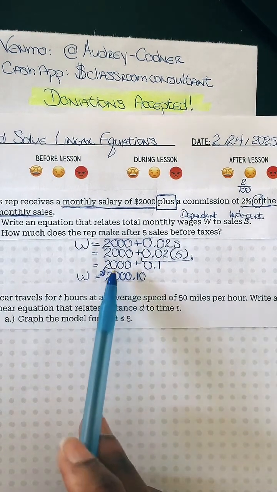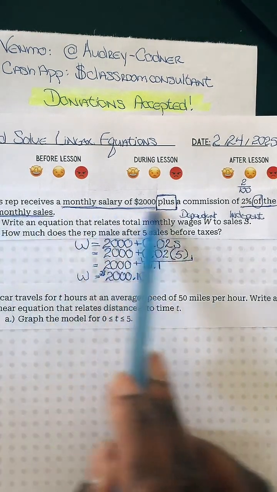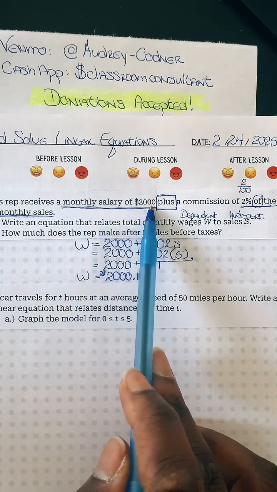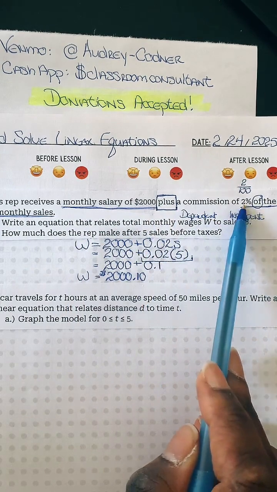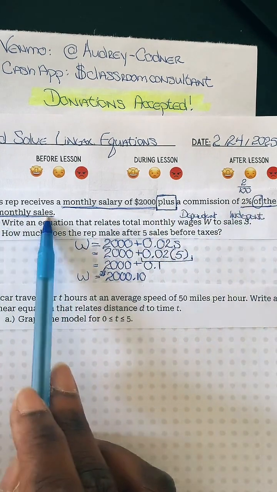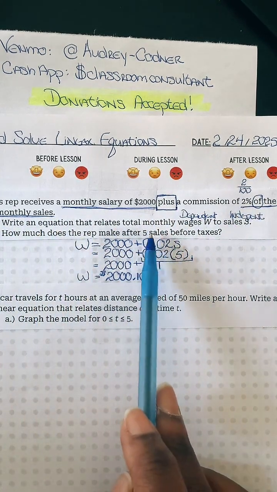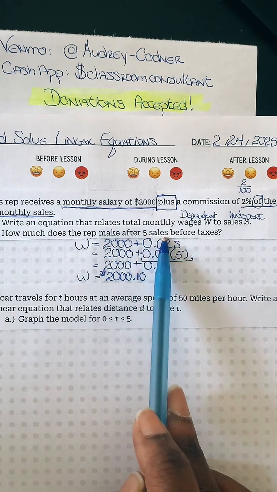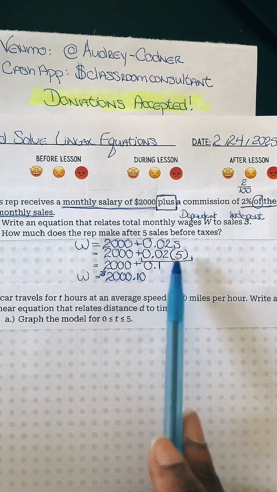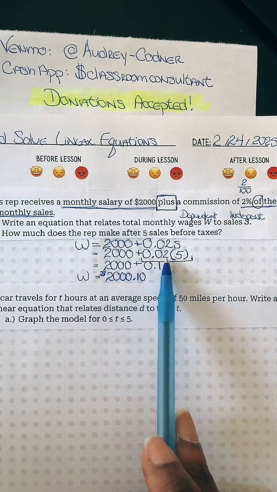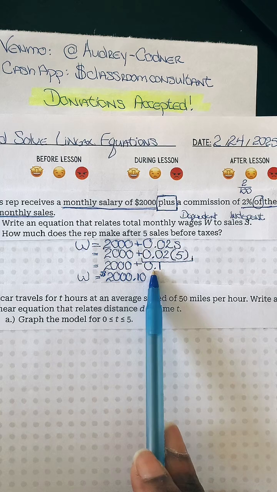Okay, so if anything, we started with the equation. This was my monthly salary, which is $2,000. Plus, I get a commission of 2% of the total monthly sales. So if we made 5 monthly sales, we substitute the 5 for the S. We multiply 0.02 times 5, which gave us 0.10 or 10 cents.